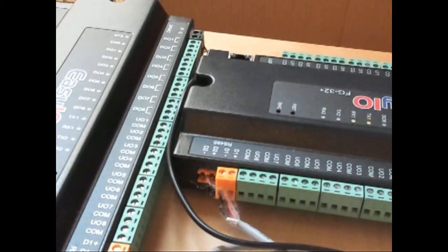What you can see here are two FG32 Plus controllers. One of them is acting as a BACnet client, which is managing the other one that is acting as a BACnet server over BACnet MSTP serial connection.